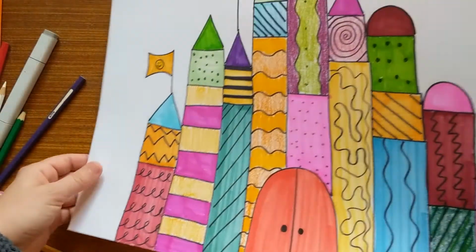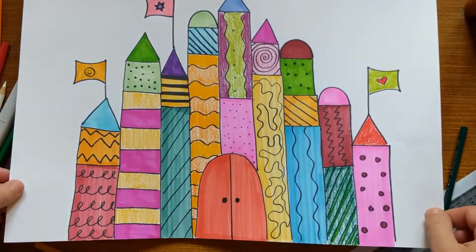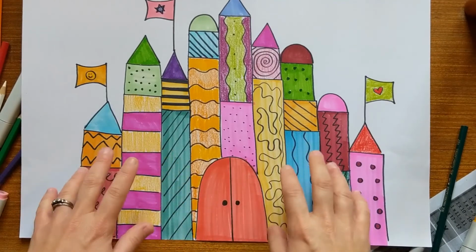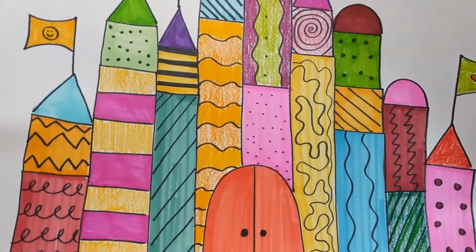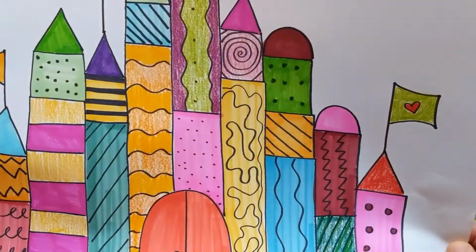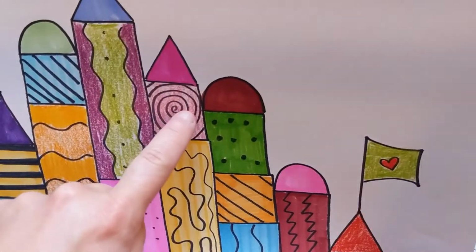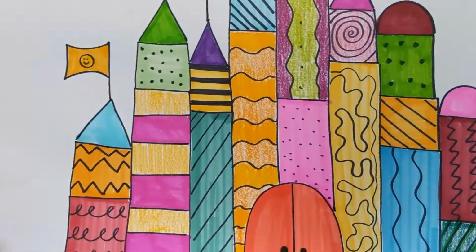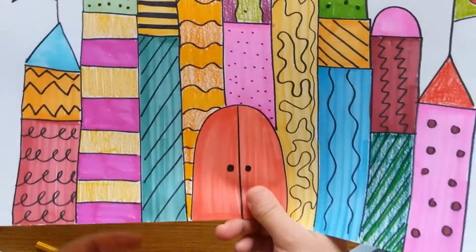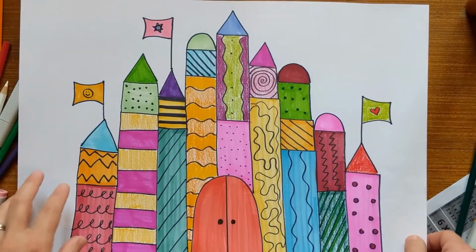Perhaps I have finished my Mary Blair fairy tale castle full of shapes and patterns, and I can't wait to see your final product. Make sure when you're colouring you stay in the lines. Occasionally I have accidentally come out, but I want to make sure that you take your time and try and stay in the lines as much as possible. I can't wait to see your final result.